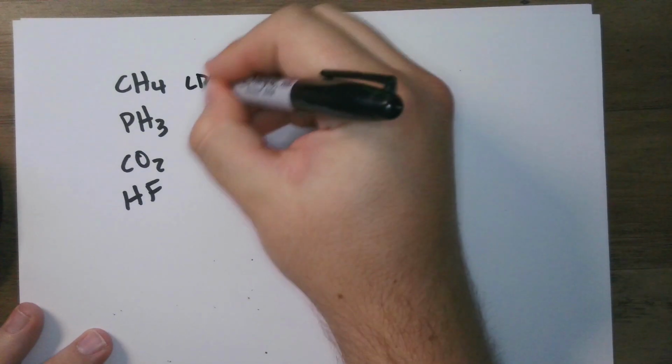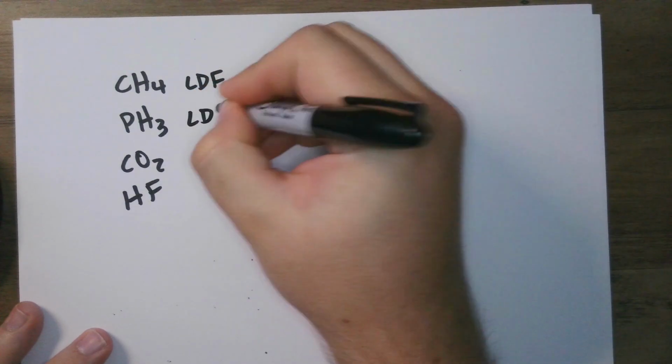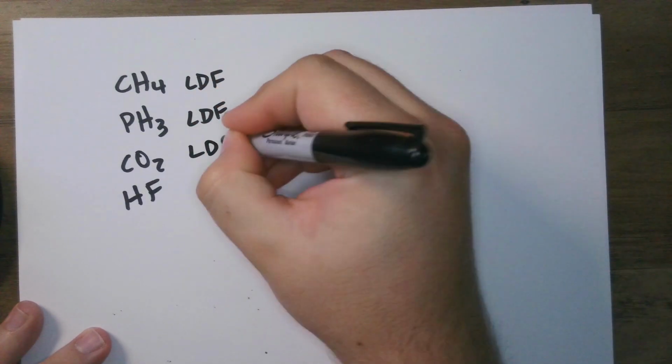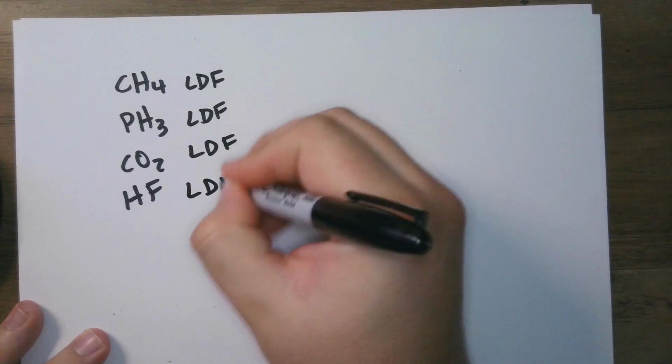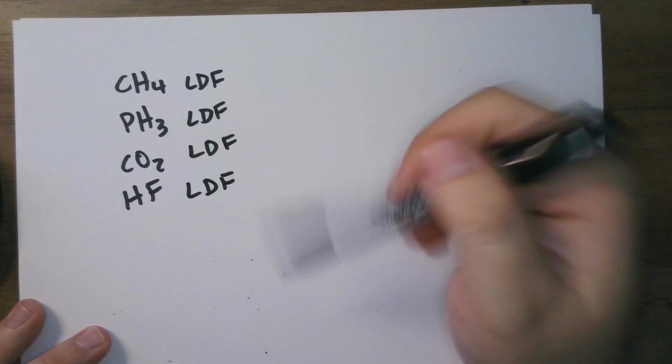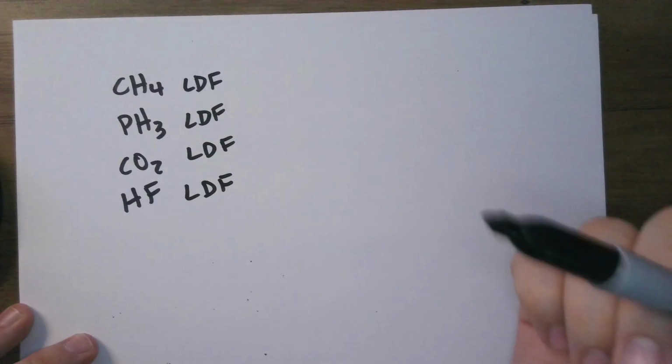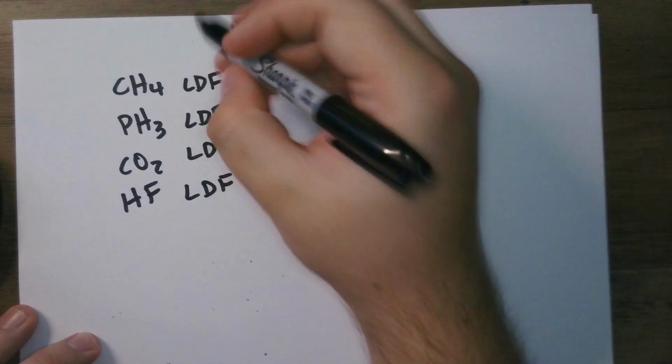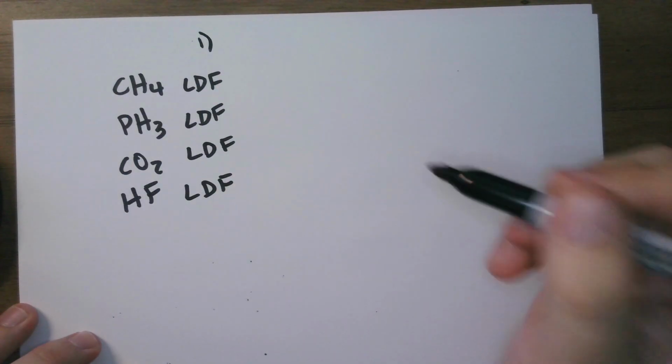Just go ahead. Everything has LDFs, so you don't have to think about what it is. Everything has London dispersion forces. And we're not ranking which one is the highest or anything yet. We would use their masses for that. But everything has London dispersion forces as their first force.